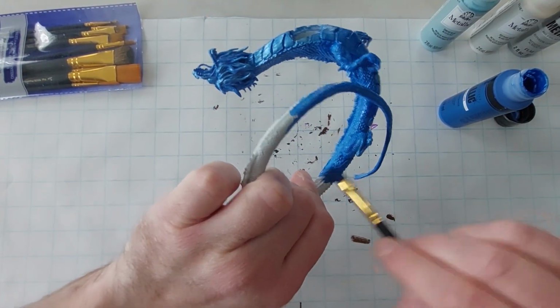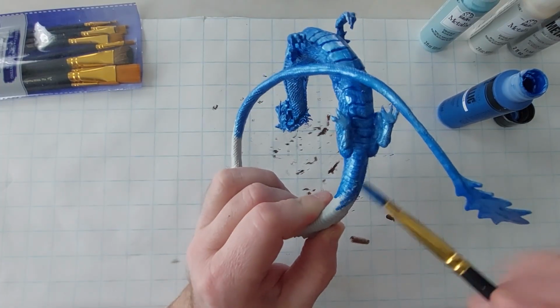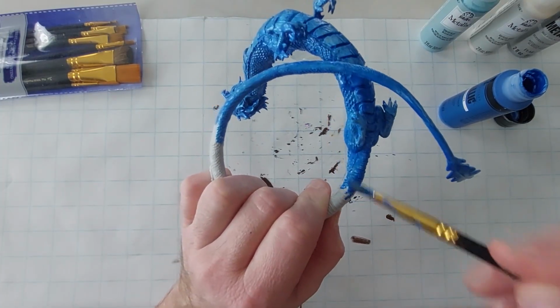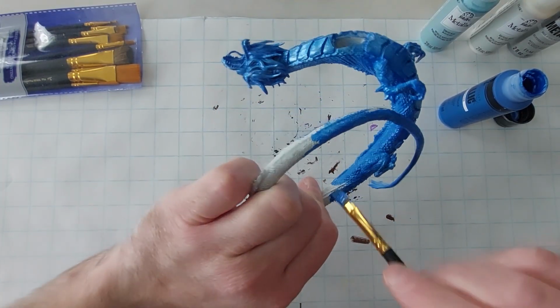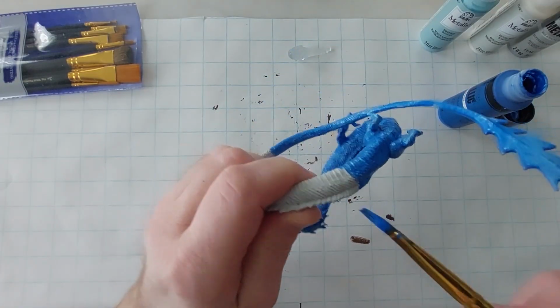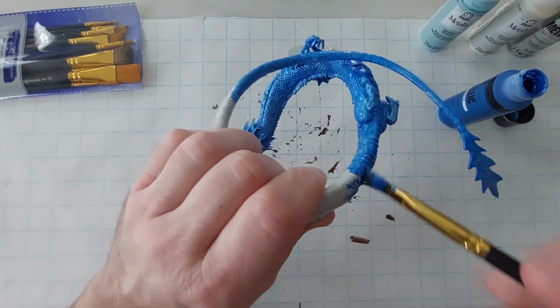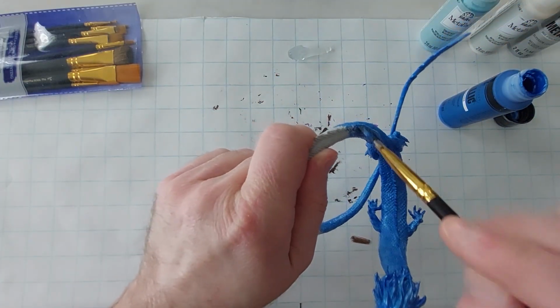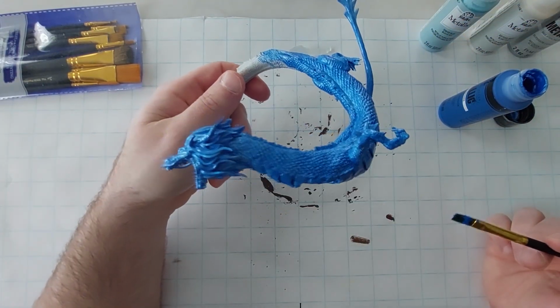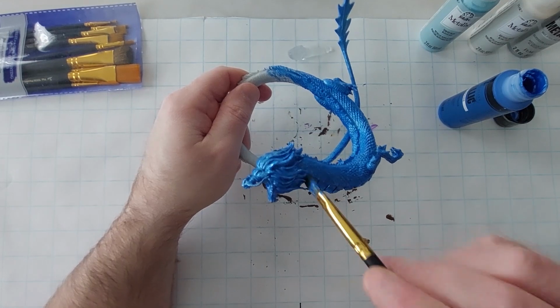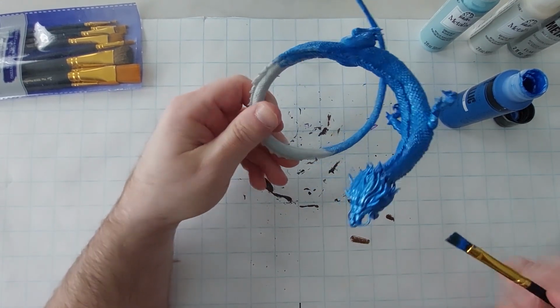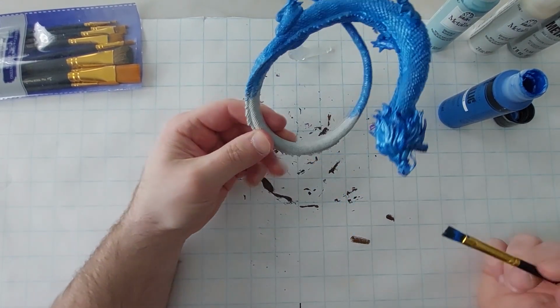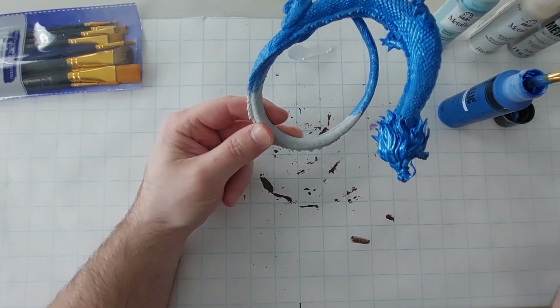Some paint down there on its haunches. Yeah, we may have to wait and take a second stab at this thing to finish this base coat, because I'm not sure where I'm going to be gripping it to paint this middle. Let me try to get as much of it as I can on this first go, though.